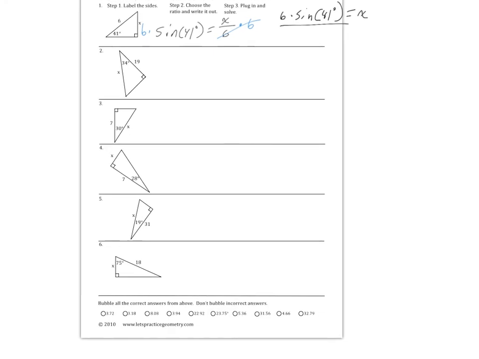So more of the same on those, just going through that setup, paying attention. We got sine, cosine, tangent. If you will look down here, you have some answer choices. It's wanting you to not bubble in the ones that are incorrect.